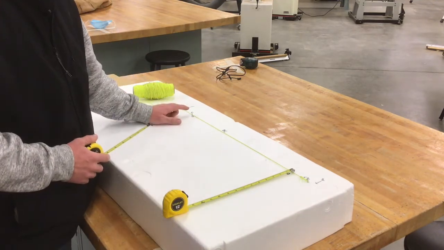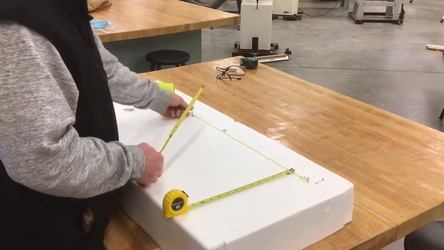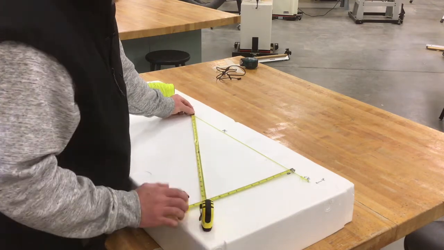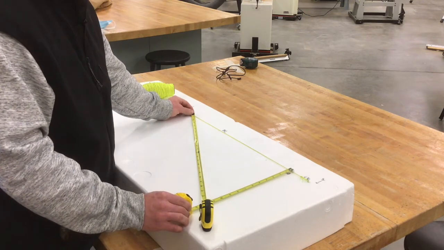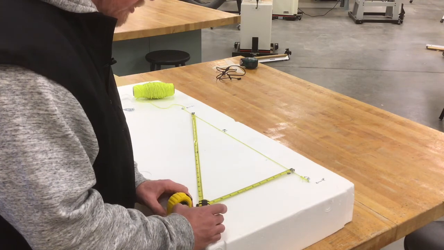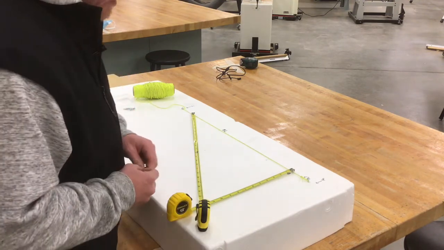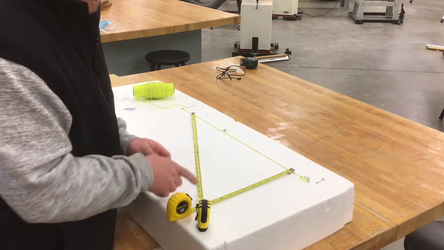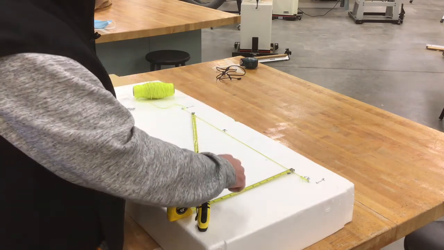From point B, that diagonal I just found, 23 5/16ths of an inch, I'm just going to adjust both of those tape measures until my 2 measurements intersect. And right now I have the 12-inch line here and the 23 5/16ths meeting up.